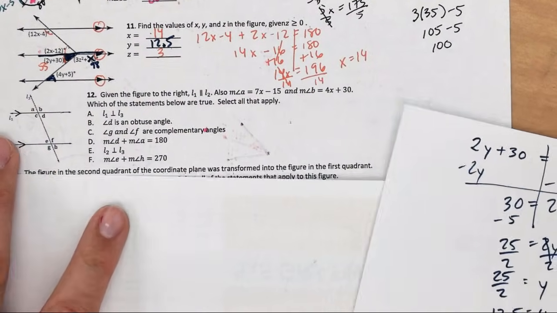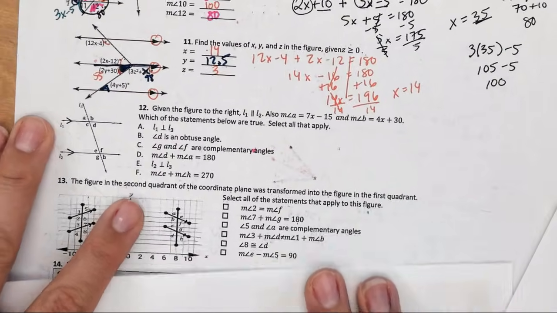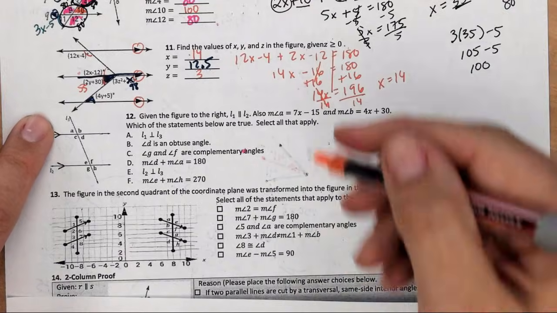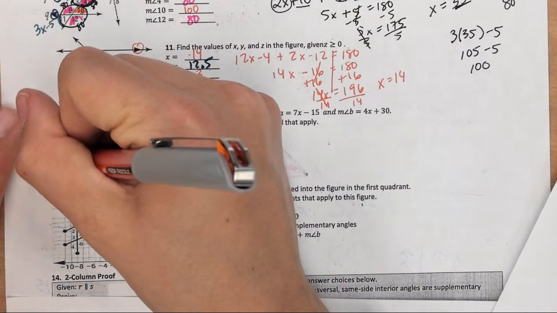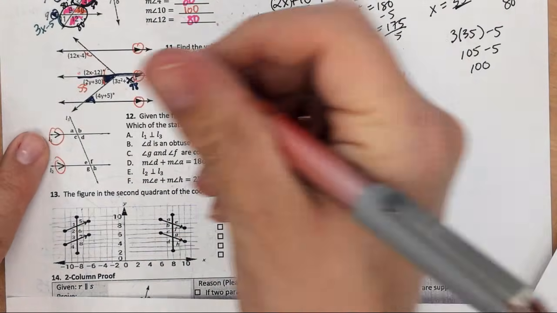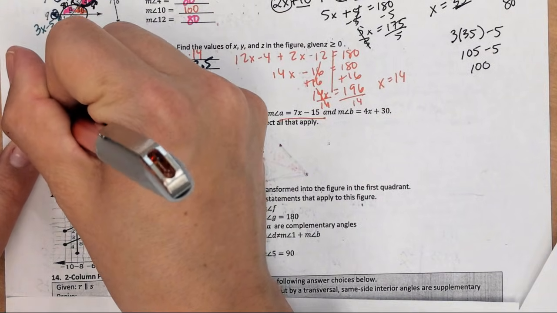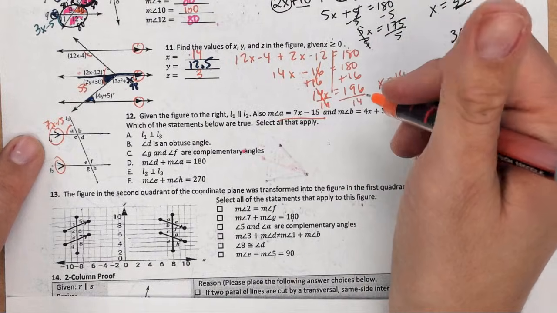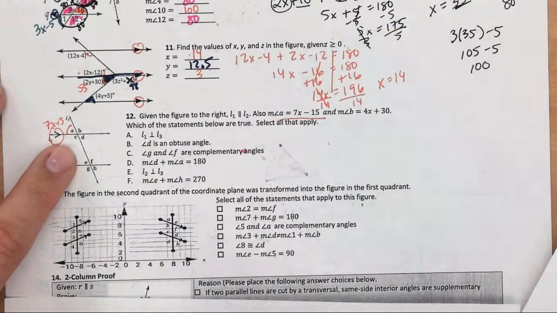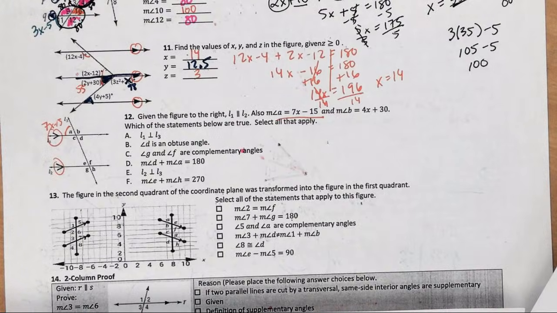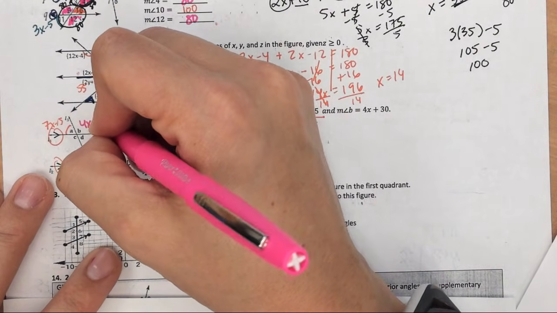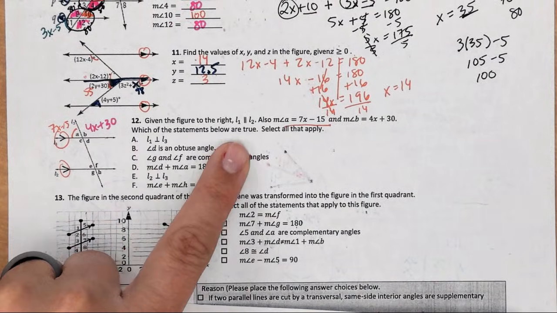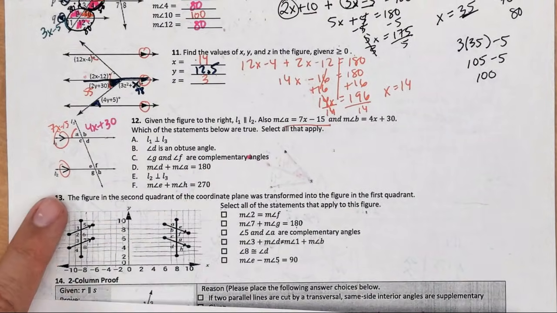All right, rolling on. Number 12. Given the figure to the right, L1 is parallel to L2. Also, the measure of angle A is 7x minus 15, 7x minus 15 right there. And measure of angle B is 4x plus 30. Which of the statements below are true? Select all that apply.